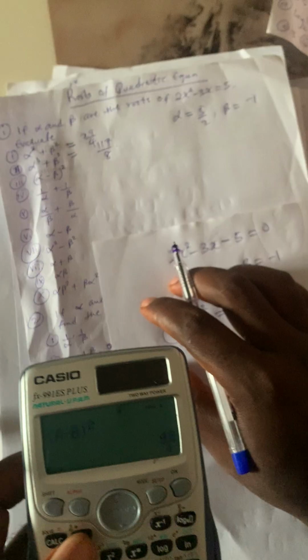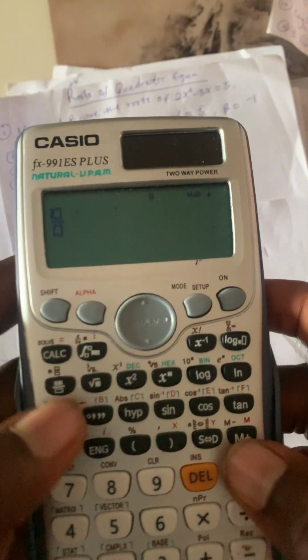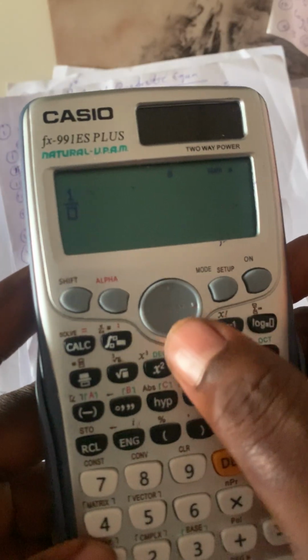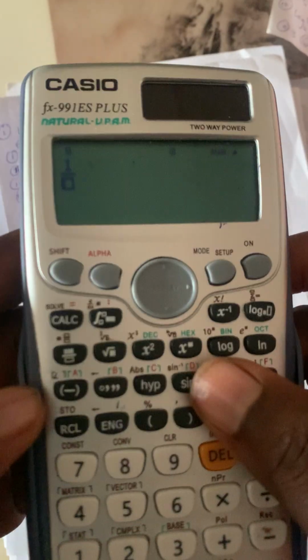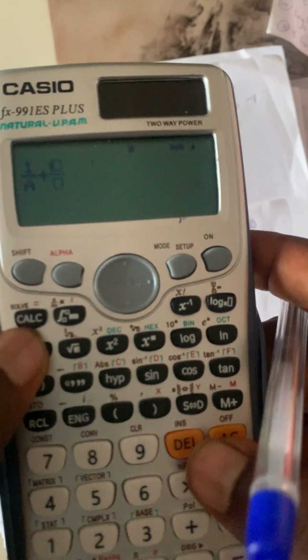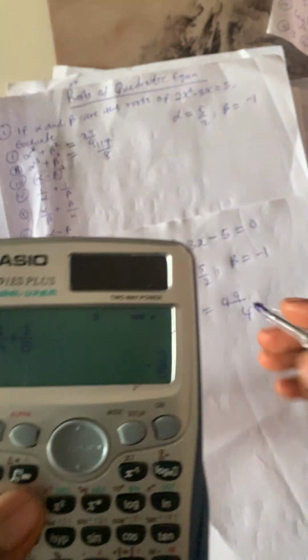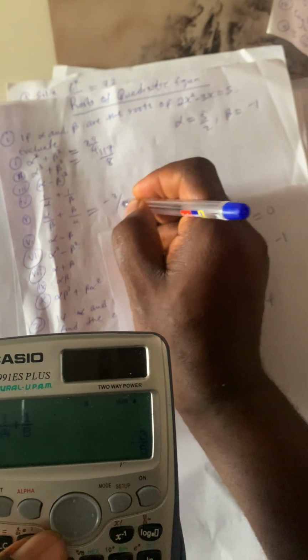So the next one, 1 over alpha plus 1 over beta. You press it the way it is: 1 over alpha, shift plus, again 1 over beta. You press equal to, so you get minus 3 over 5.